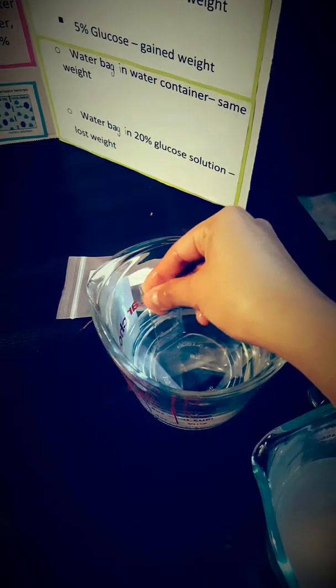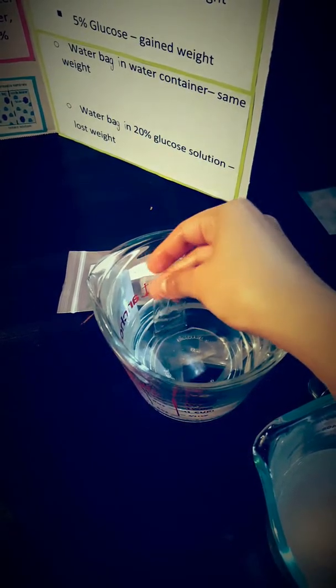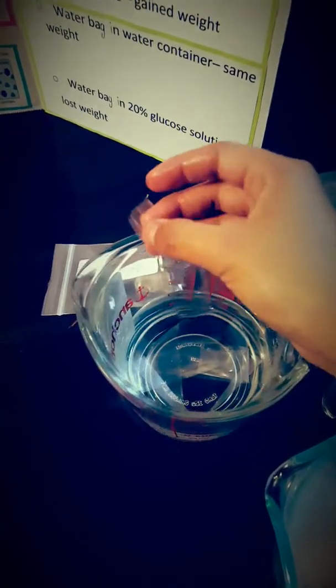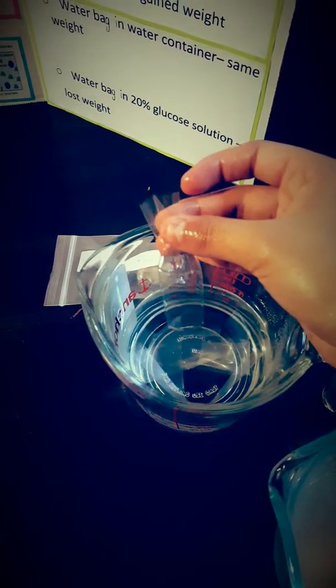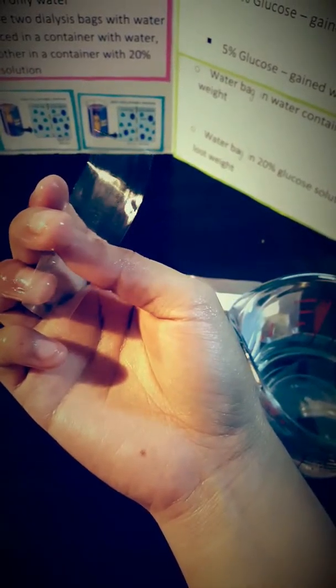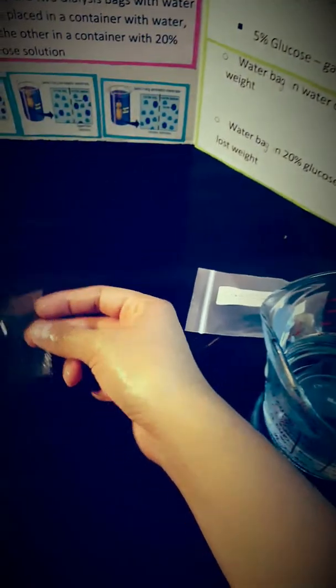And these, we are going to rub like so in order to open them up. The reason why we put them in water to soak is so that we can open them up. See? Because this is how it looks when it comes in a packet. Very thin, very hard to open up if you don't soak it in water first. See? These are the dialysis bags we're using for our experiment.